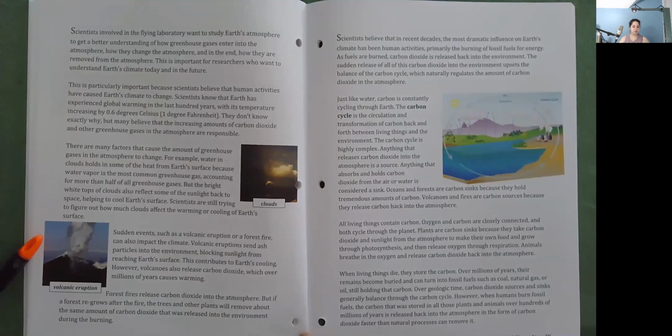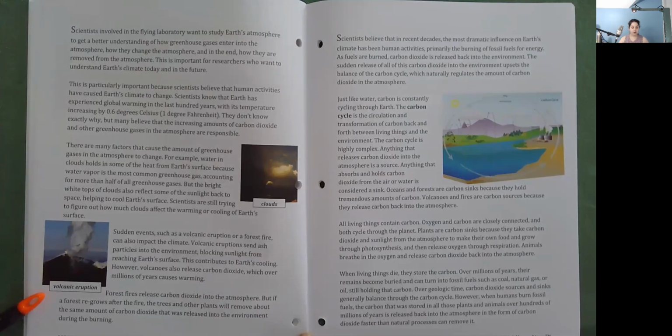Sudden events, such as a volcanic eruption or a forest fire, can also impact the climate. Volcanic eruptions send ash particles into the environment, blocking sunlight from reaching Earth's surface. This contributes to Earth's cooling. However, volcanoes also release carbon dioxide, which over millions of years causes warming. Forest fires release carbon dioxide into the atmosphere. But if a forest regrows after the fire, the trees and other plants will remove about the same amount of carbon dioxide that was released into the environment during the burning.